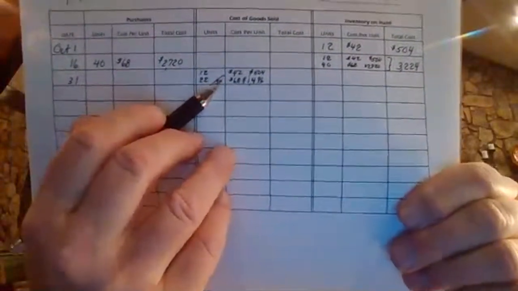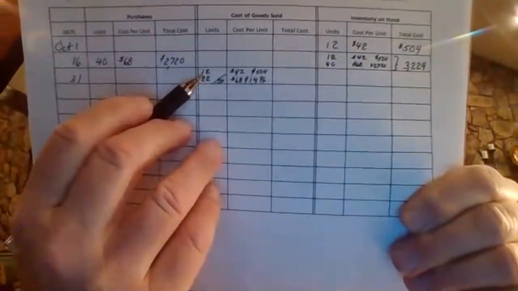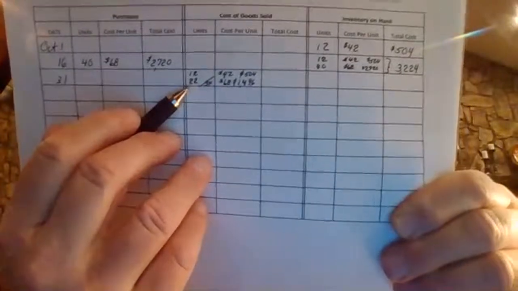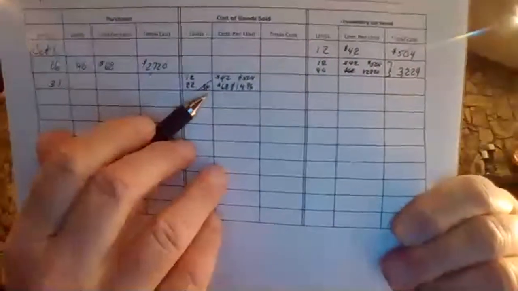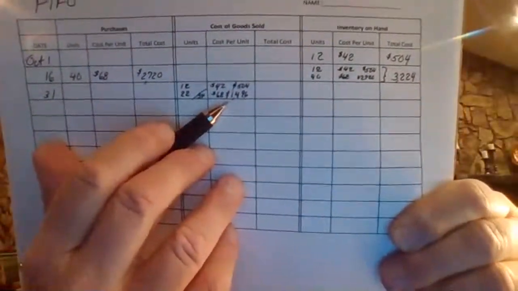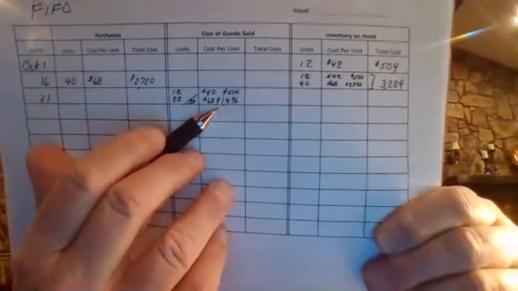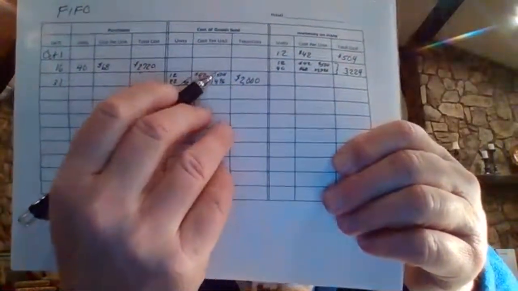Okay. Total is 34. 12 from the beginning inventory at 42, 22 at $68 for a total of $1,496. Add those two amounts together, and what do we get? An even $2,000 for our cost of goods sold. Like that. Those two amounts added together.